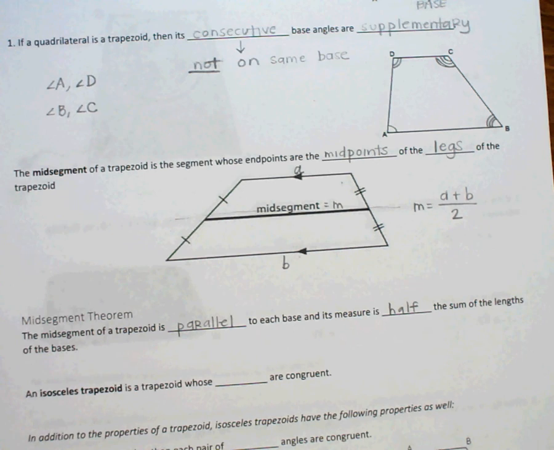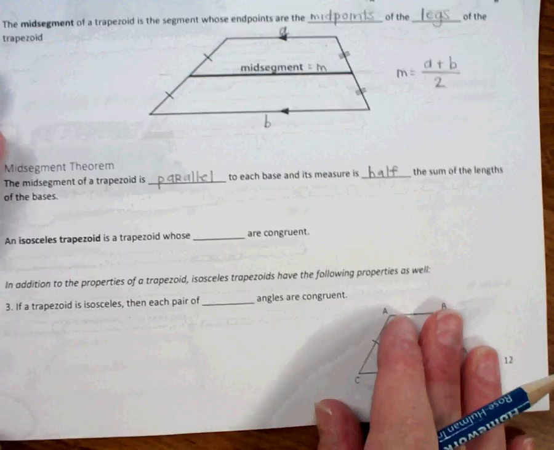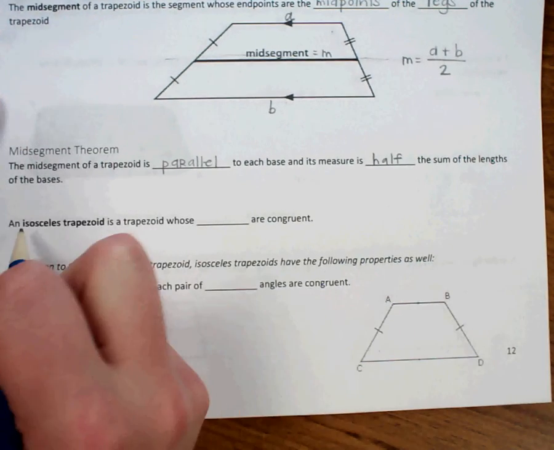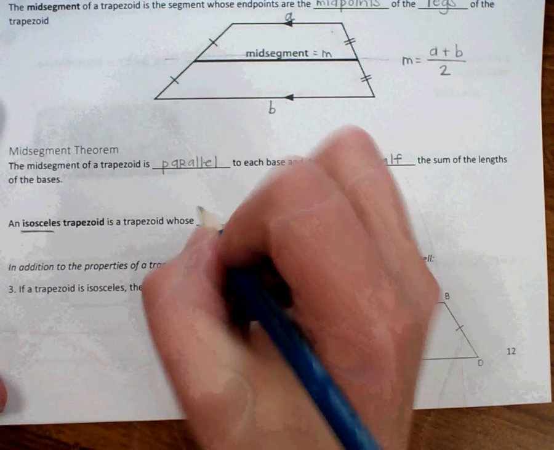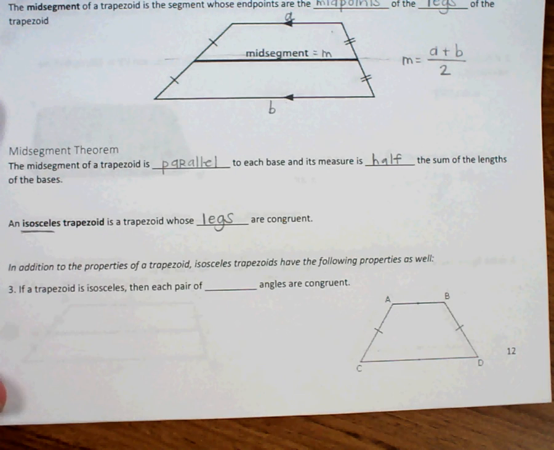Now, just like there were special parallelograms, there are special trapezoids. An isosceles trapezoid, that word isosceles should ring a bell. Isosceles triangles have two congruent sides, and those two congruent sides are called the legs. So an isosceles trapezoid is a trapezoid whose legs are congruent.